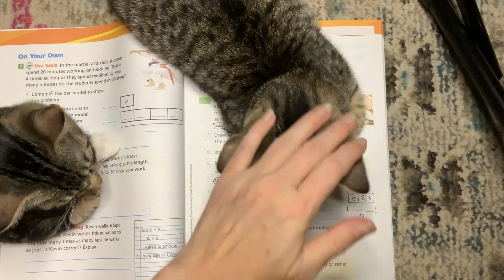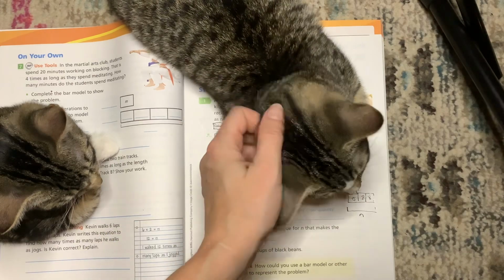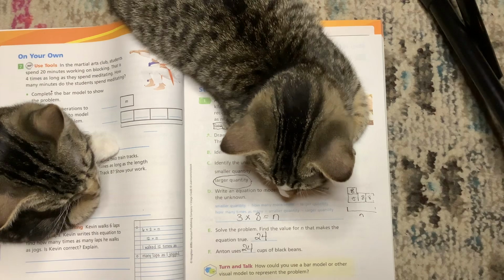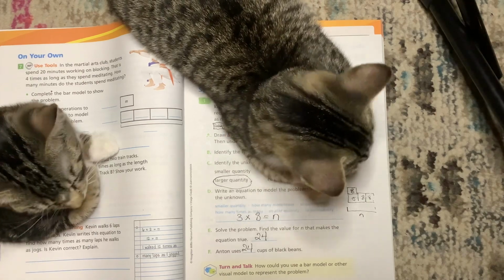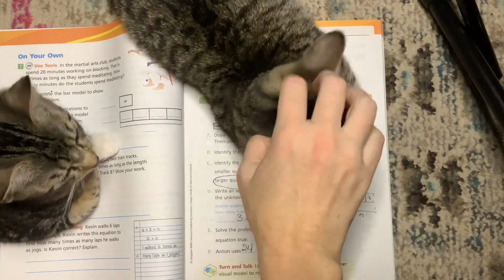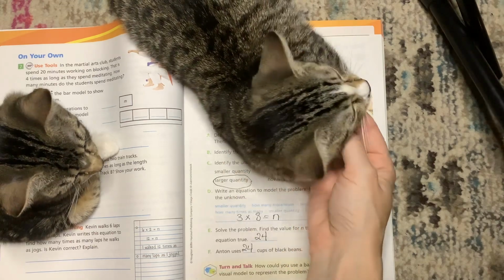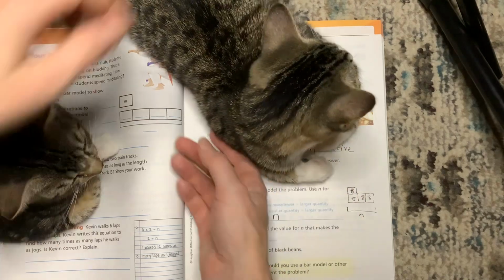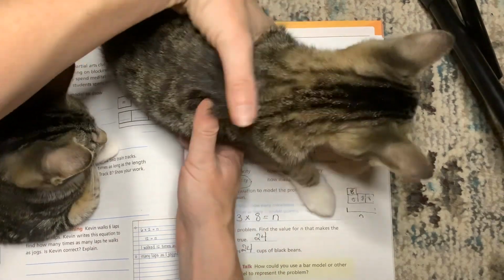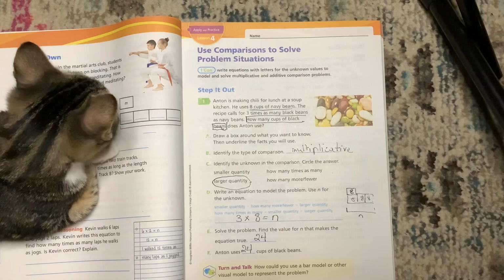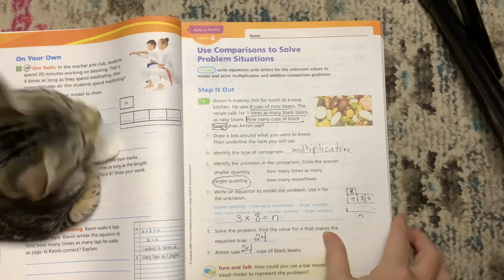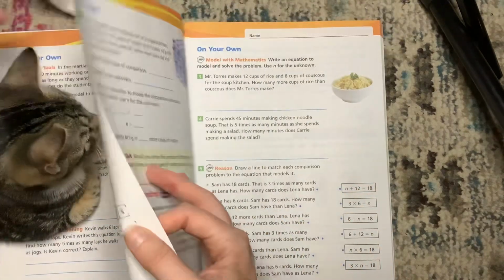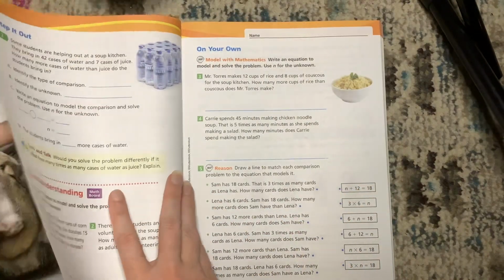All right, Moon, time to turn the page. All the students stare at my sweet little kitty ears right there. Let me see if I can get the little face up. There you go. I'm gonna have to move you. Good try. All right, turning the page.